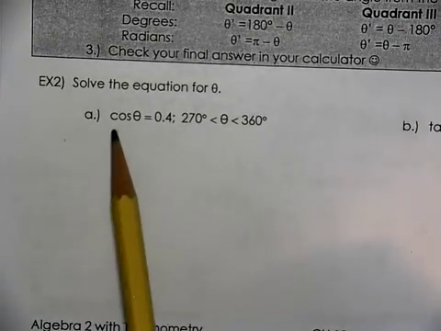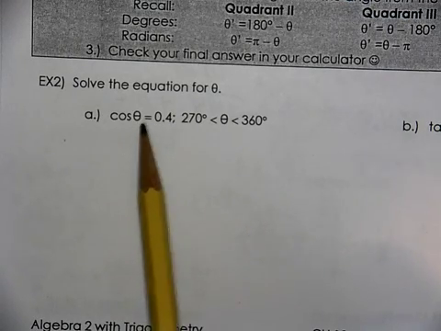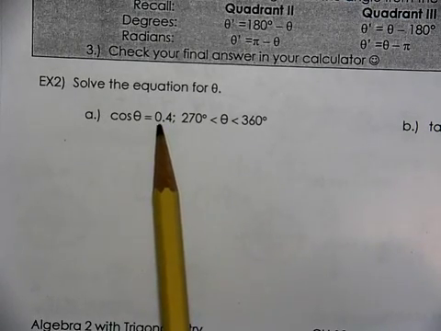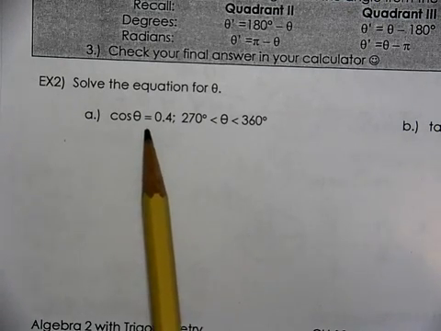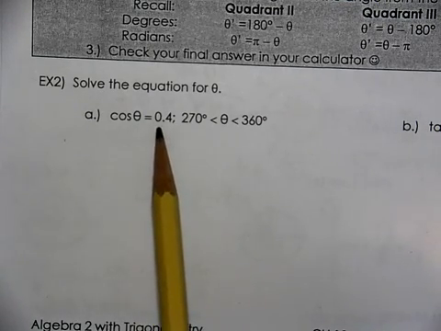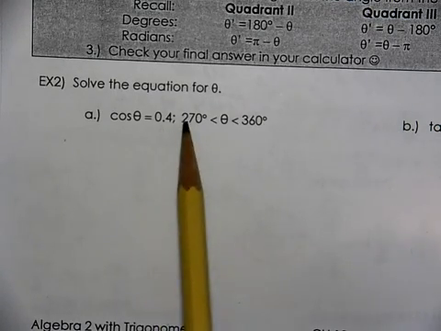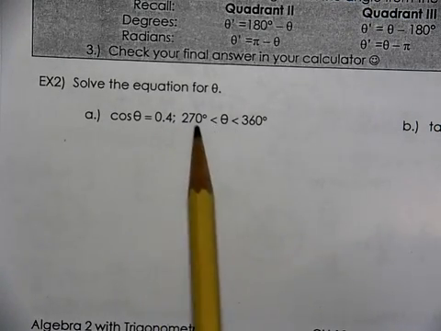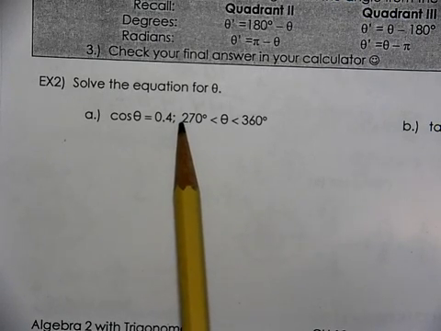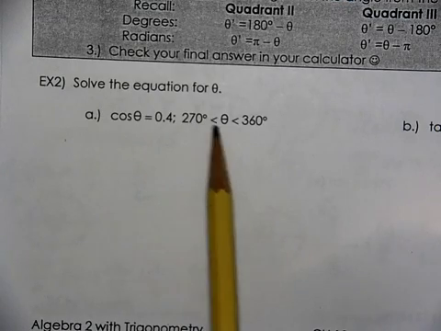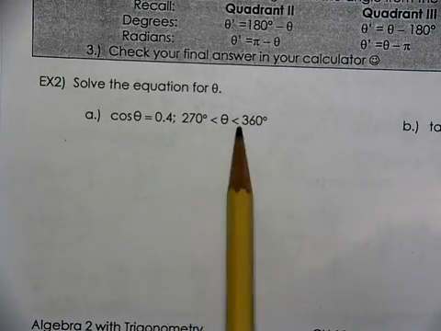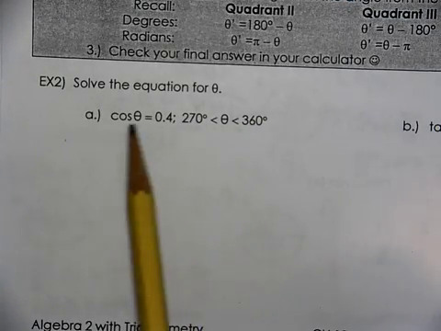Okay, what we're looking for is a cosine that is positive. It's 0.4, and that 0.4 is not part of the unit circle. So we're going to be using our calculator to help us calculate this. Also, they want us to give a final answer that is in this fourth quadrant from 270 to 360. That's in our fourth quadrant.